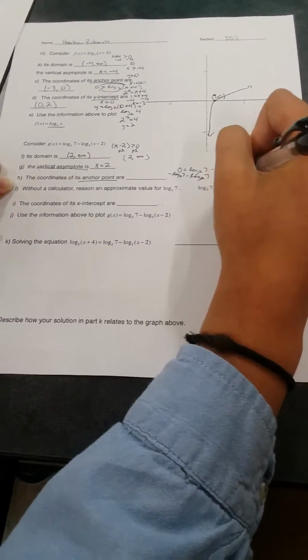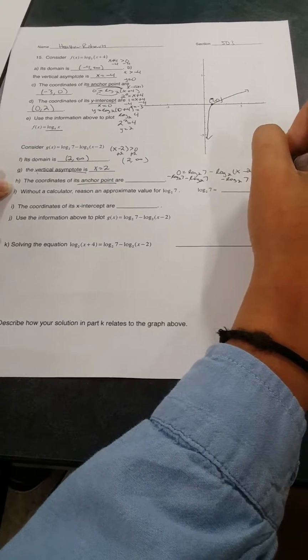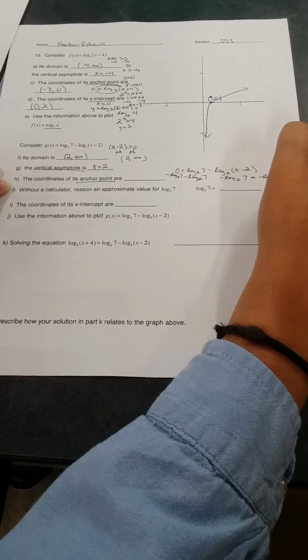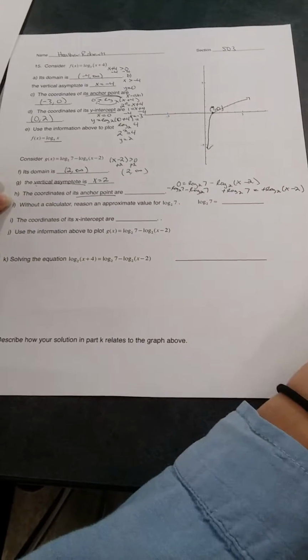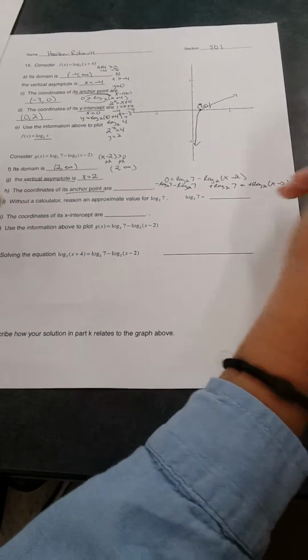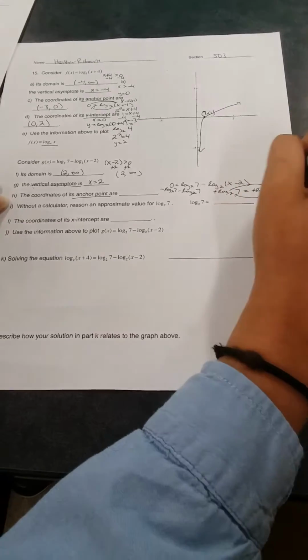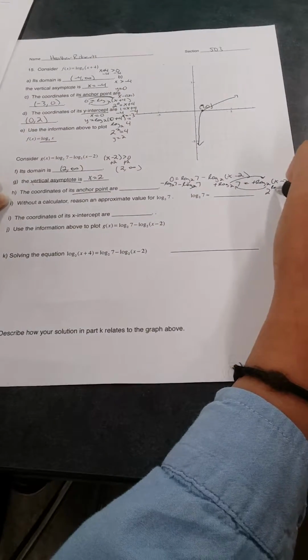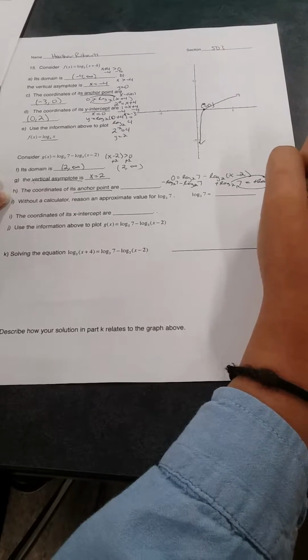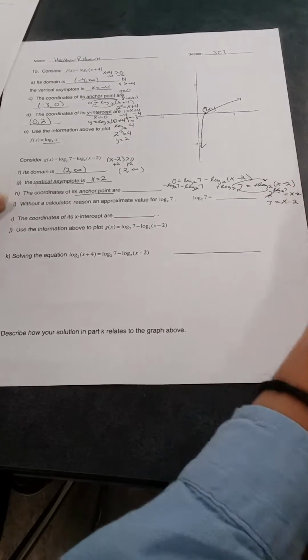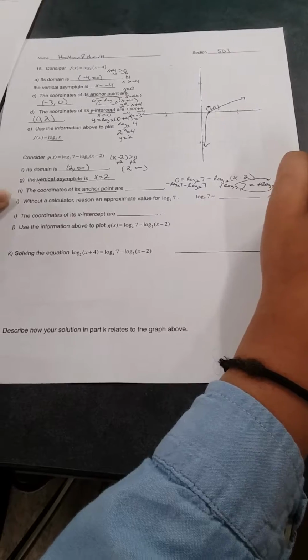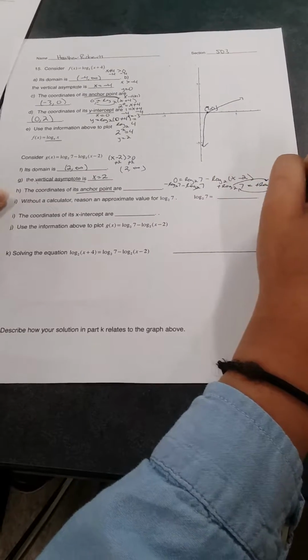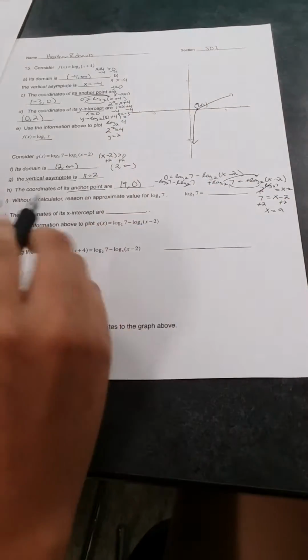And so negative log 2 of 7 equals negative log 2 of x minus 2. And then you can just cancel out those minuses. And then it'll be log 2 of 7 equals log 2 of x minus 2. And since the log base 2 cancels out, you get 7 equals x minus 2. And then plus 2 on both sides, and then you get x equals 9. And so that would be your anchor point, (9, 0).